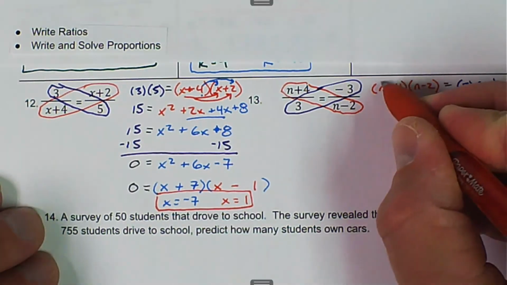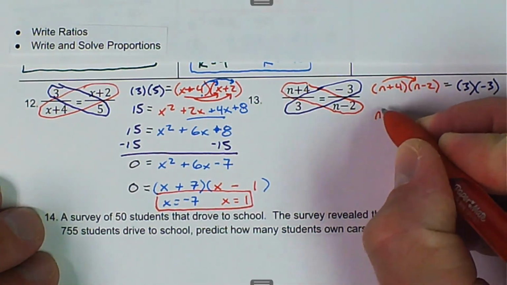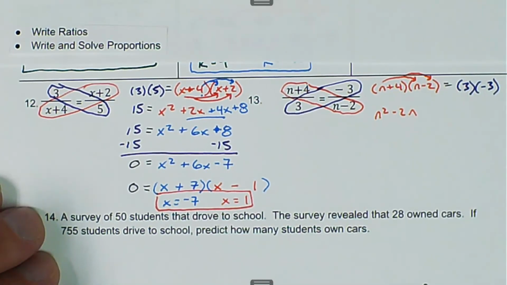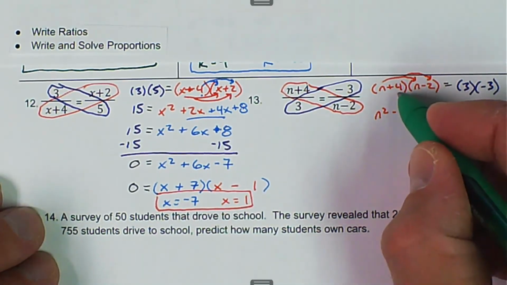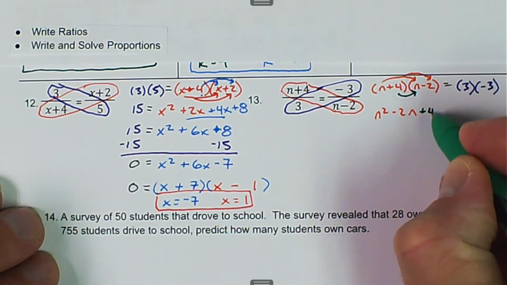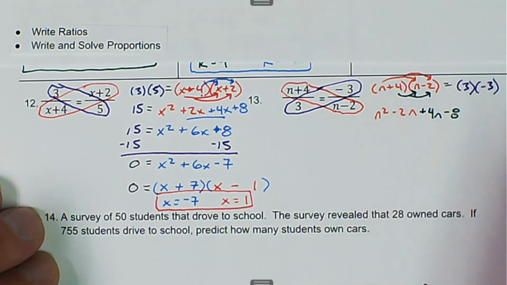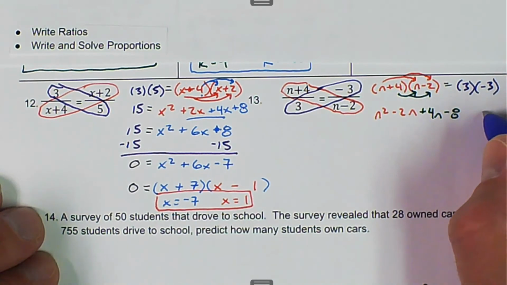On the left side, we get n squared minus 2n, and then we get plus 4n minus 8. And that is going to be equal to negative 9.